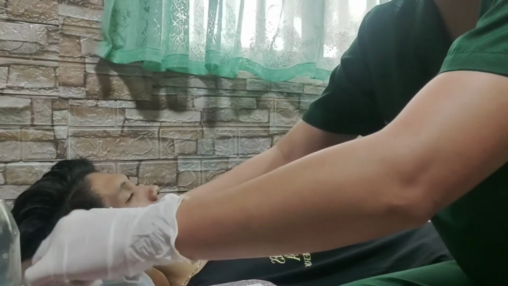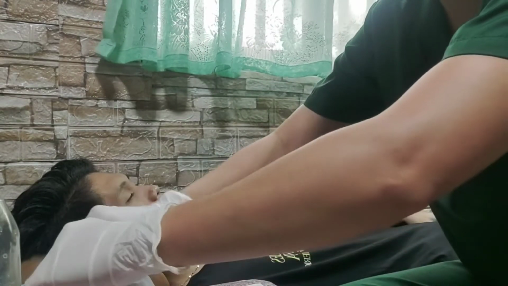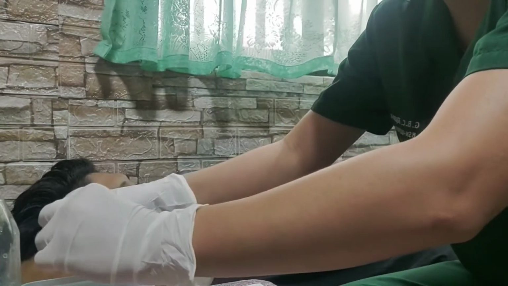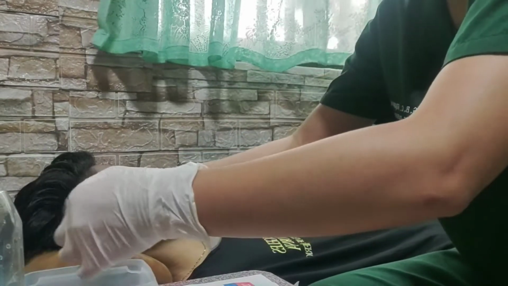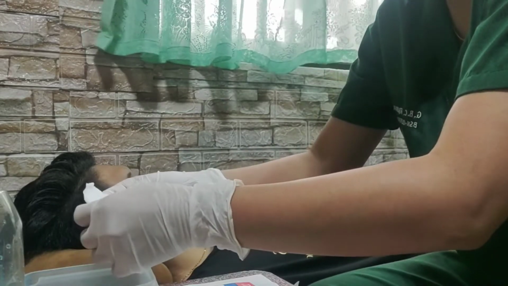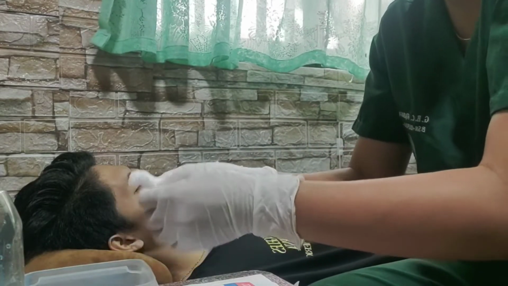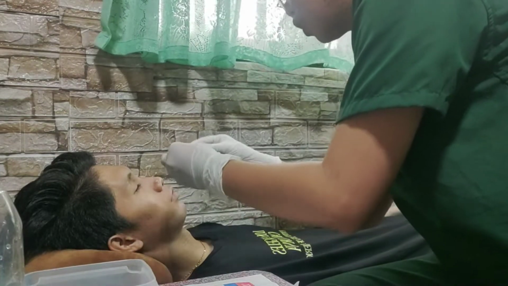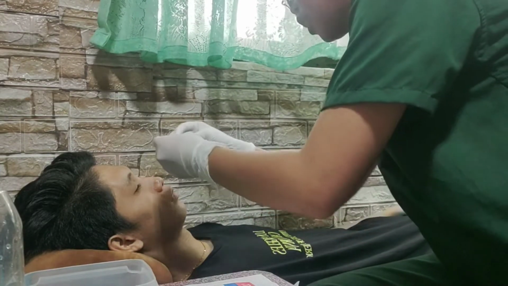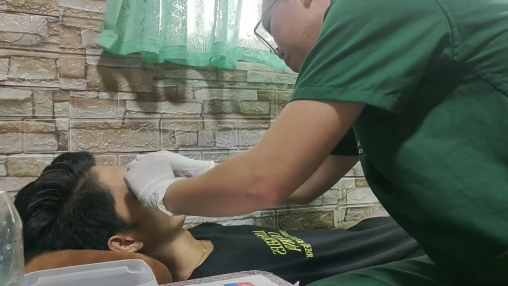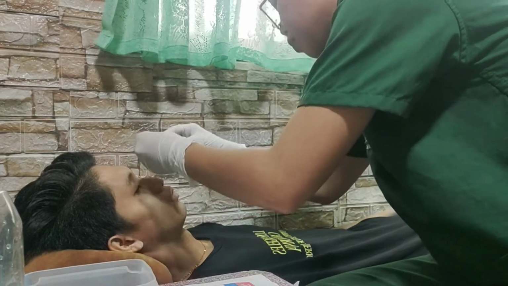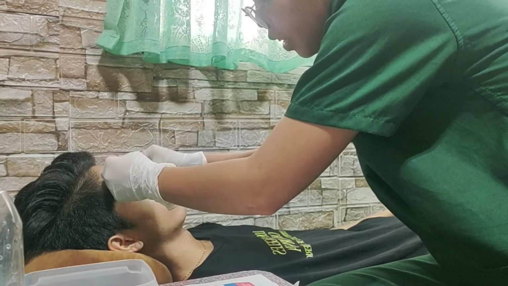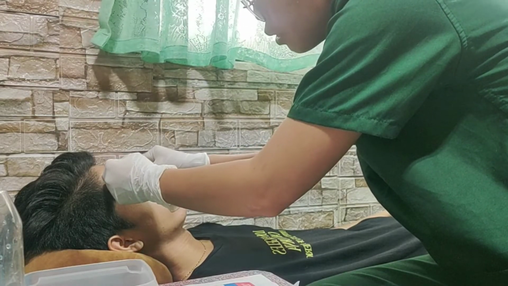Then, squeeze tightly. Then, start wiping from inner to outer canthus, then upper and lower eyelids. I'll start wiping po. This is to remove the dried tears from the eye and drainage from the eye.